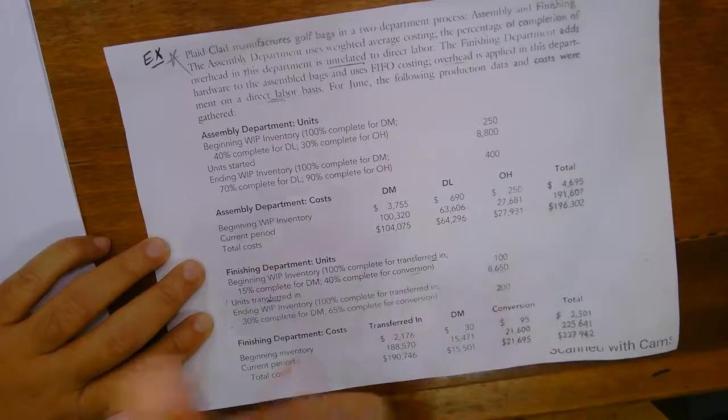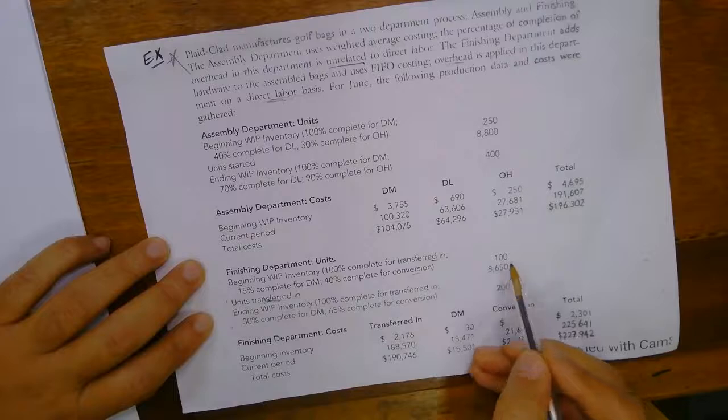we get this number from finishing or finished goods of process number 1.